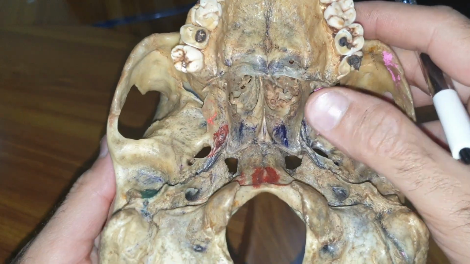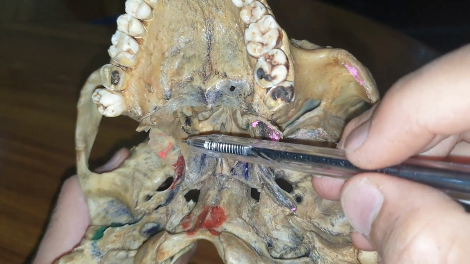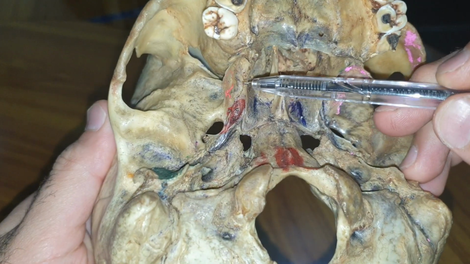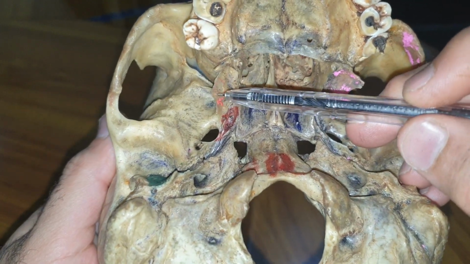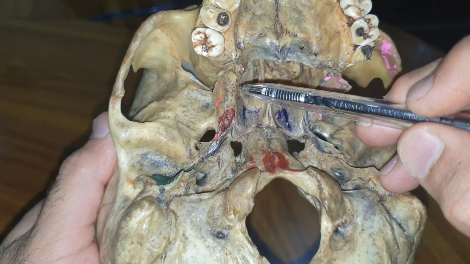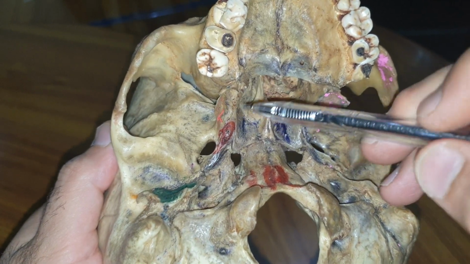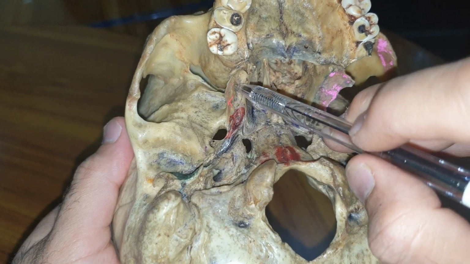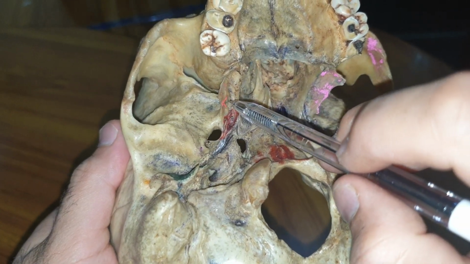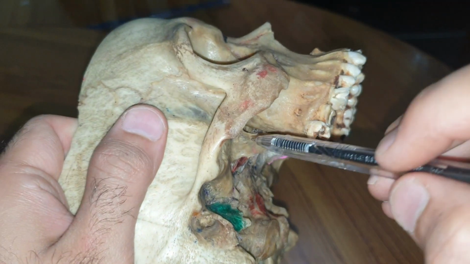So the pterygoid process has two plates, a medial pterygoid plate, this one, and a lateral pterygoid plate, this one, which are fused to each other anteriorly. This is the line of fusion. So this structure forms the posterior wall of the pterygopalatine fossa. If I pierce this, I will enter into the fossa.